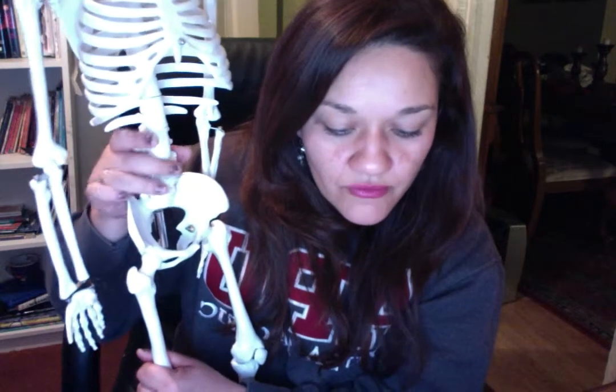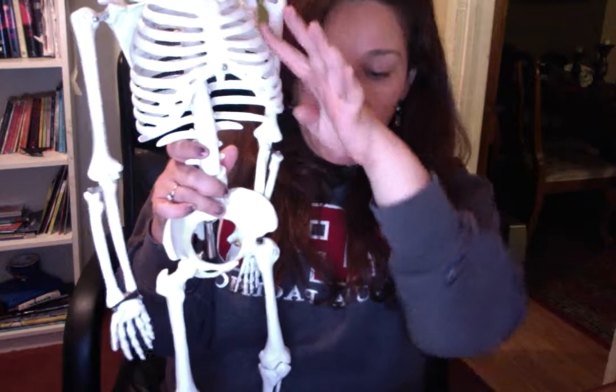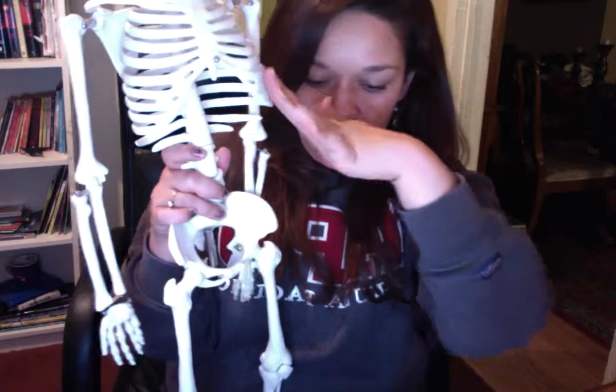And then we have the ribs, which we have 12 ribs altogether. And then we have the true ribs would be 1 through 7 right here. And then we would have the false ribs 8 through 12 right here.